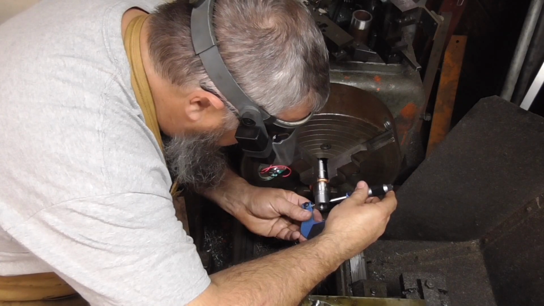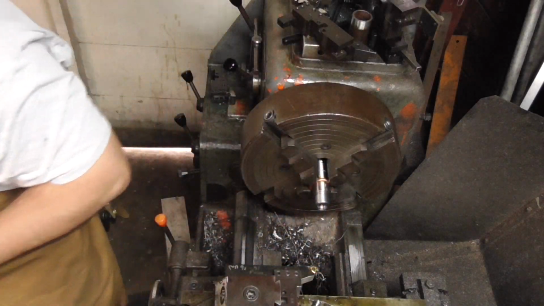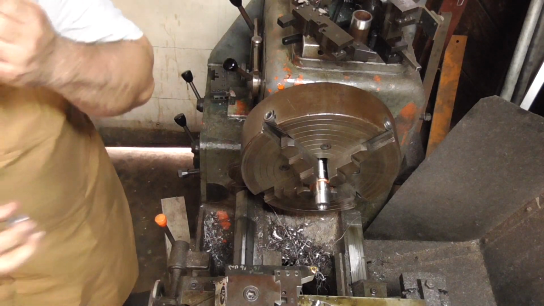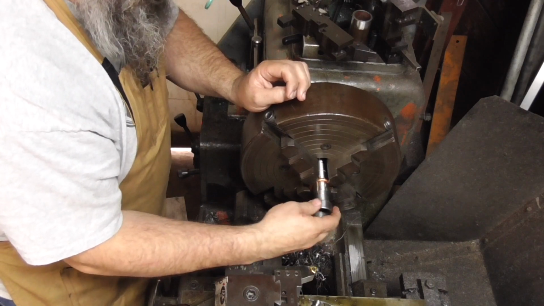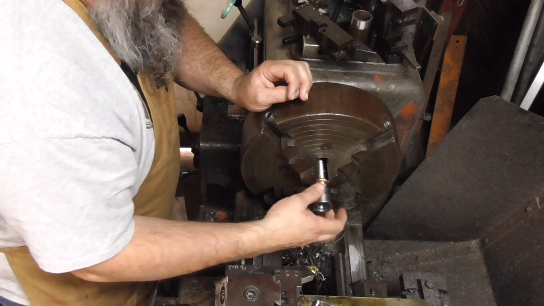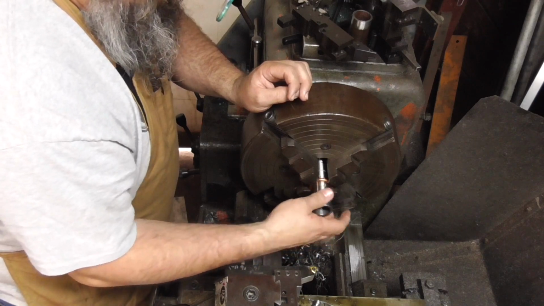We're at 23. I've got a gauge. Well, my gauge. I made this. That actually threads on. Holy crap.